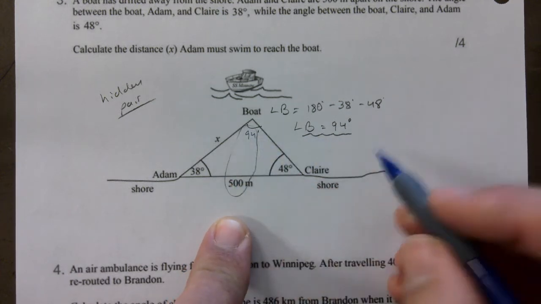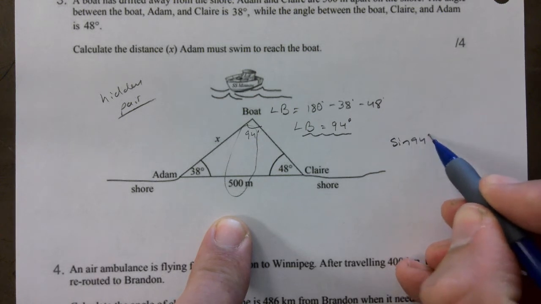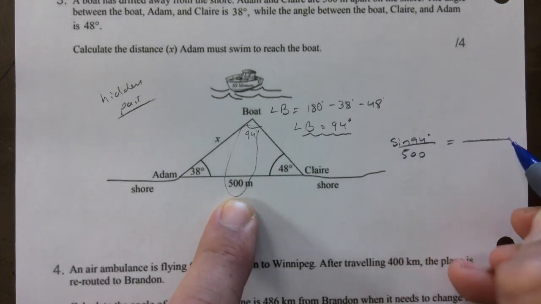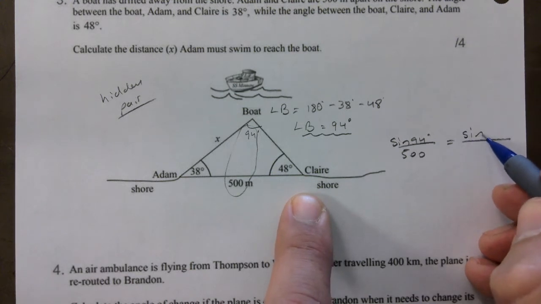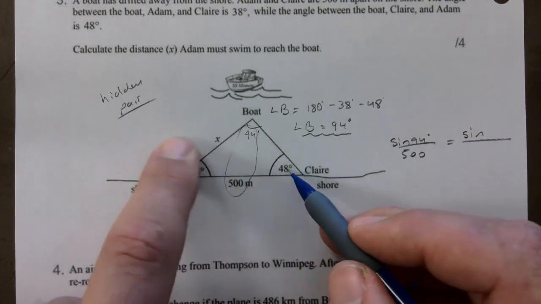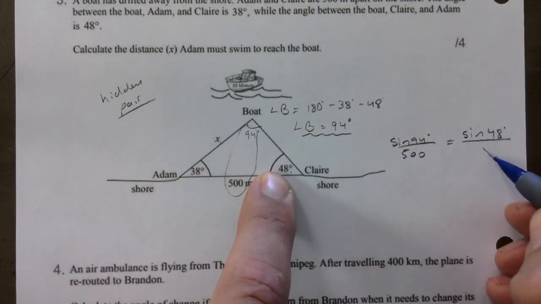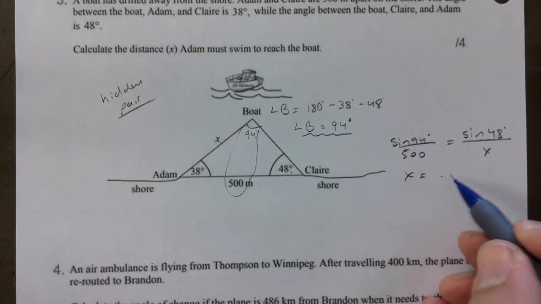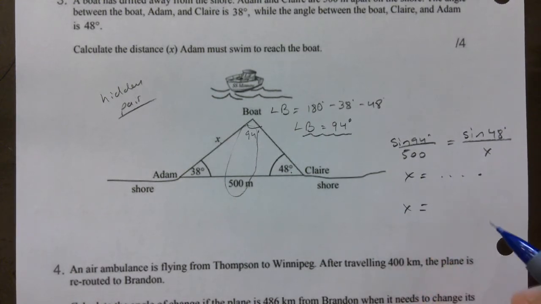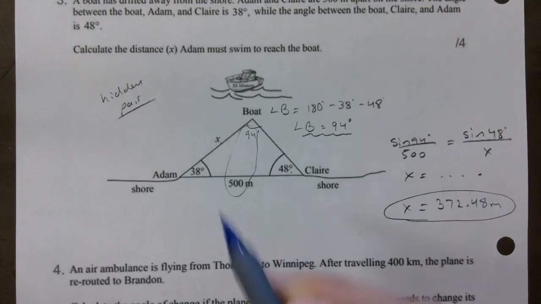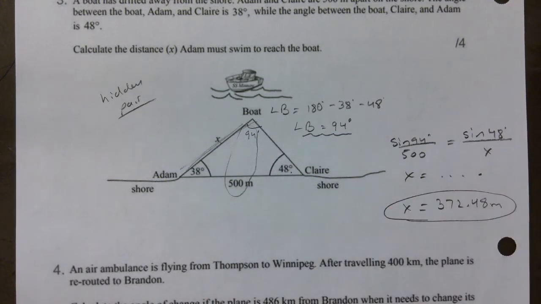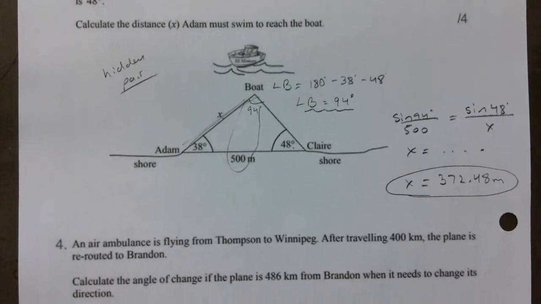Then you have a pair. Then it's sine of 94 over 500. And on this side, you have to be careful. It's sine of, you want this side, so you need to use the angle that's opposite to it to figure that out. So you set it up, you just show me your work, which a lot of you are doing just fine. And so it's 372.48 meters. That is the distance here. Okay. If you use 38, obviously you get a different answer. So watch out for that.